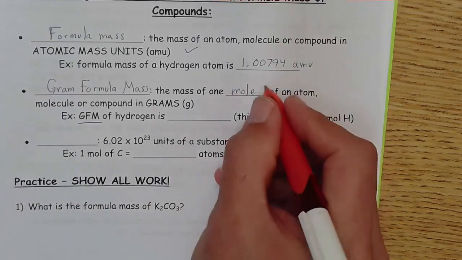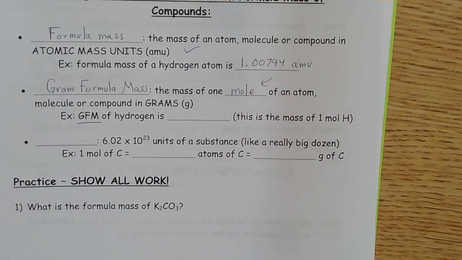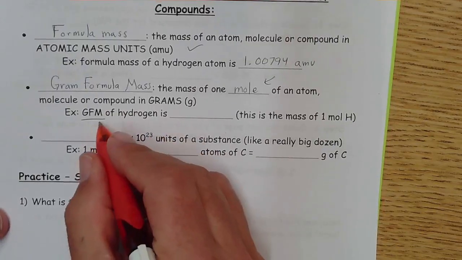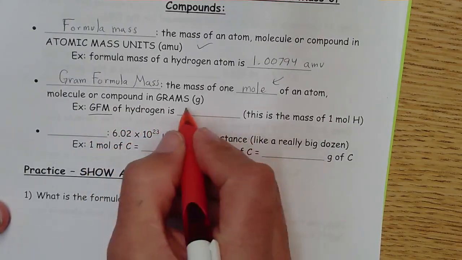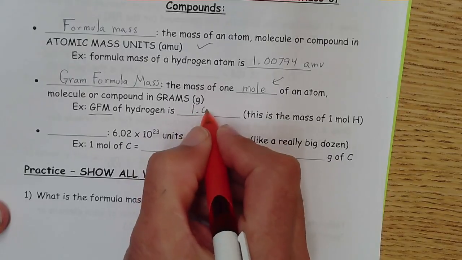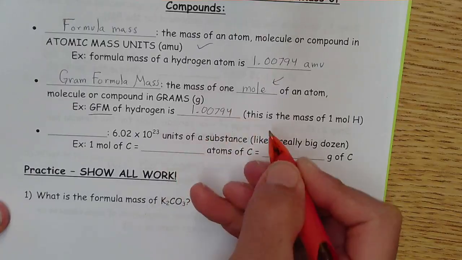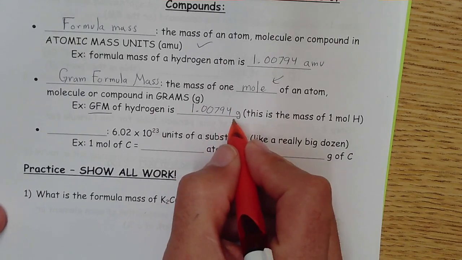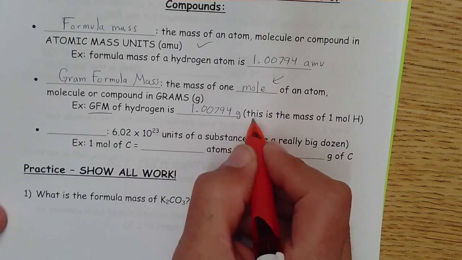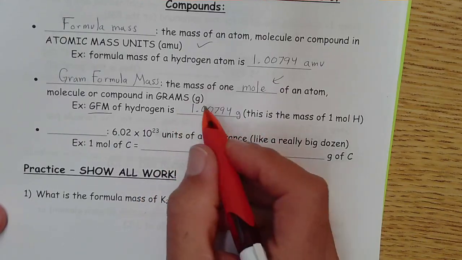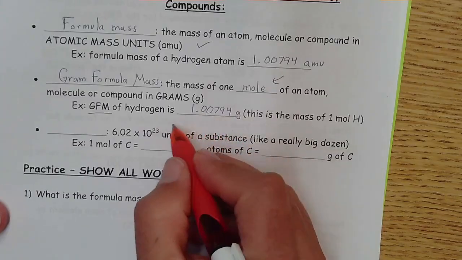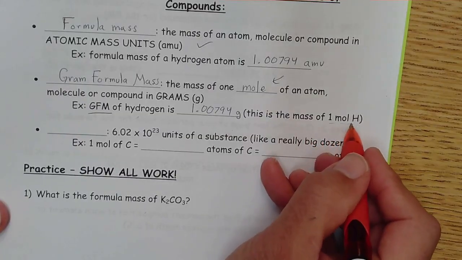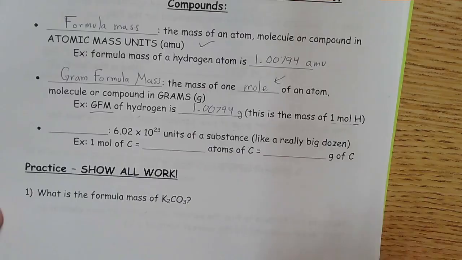And that brings up, what the heck is a mole? Well, we'll talk much more about it, but let me just get to the easy part, which is how do you find the gram mass of hydrogen? Well, surprise, surprise, it's 1.00794 grams. That's what the gram formula mass is, and that's how many grams there are in 1 mole of a hydrogen atom. Now this is 1 atom, so the gram formula mass of hydrogen is this. This is the mass of 1 mole of hydrogen, but it's just atomic hydrogen, so keep that in mind.